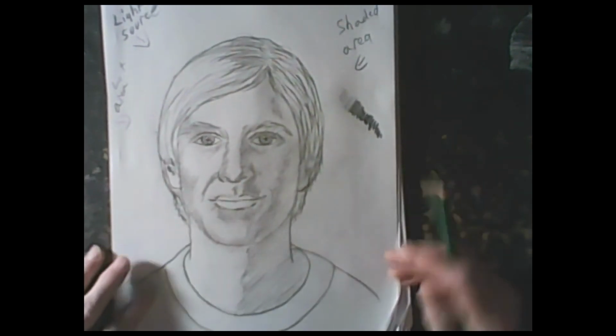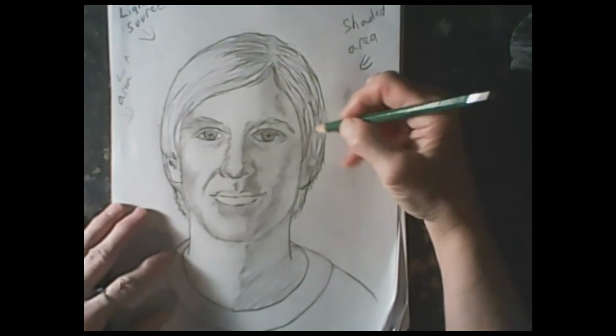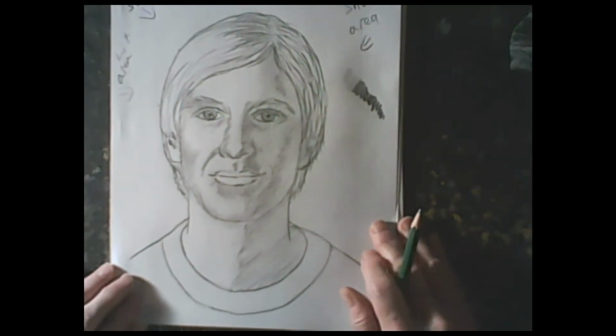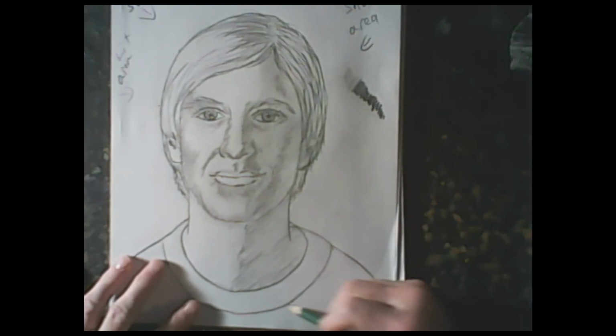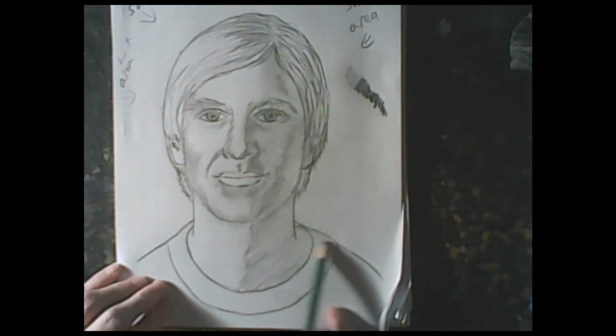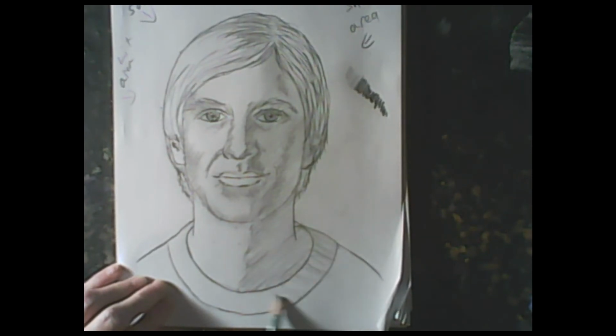Okay. Okay, that looks pretty good. So this is just to show you a little bit of the values. Now you'll notice that over here too, the shadow on the shirt has some values, darker values there too. And then right here it has a few darker values.